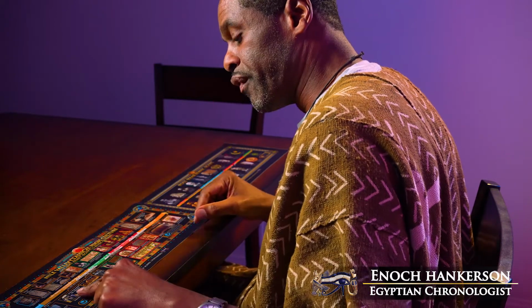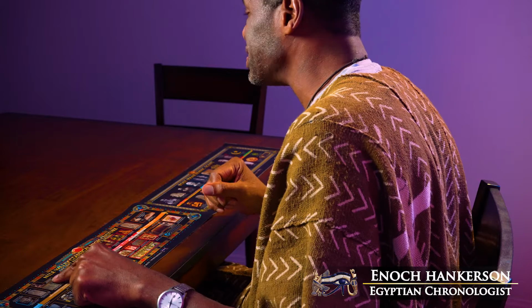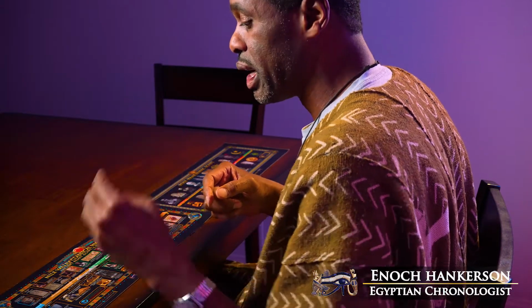The reason why it's called the Pyramid Age is because the first pyramid on the entire planet shows up. By whom? The pharaoh named Djoser. It's called the Step Pyramid. His advisor named Imhotep is the one that commissioned that. Around 2670 before Common Era, third dynasty.